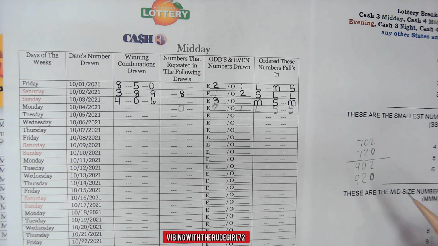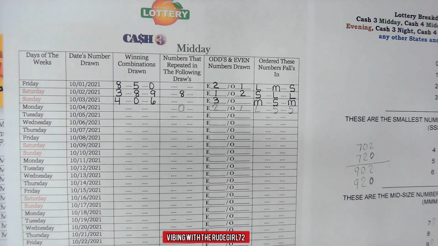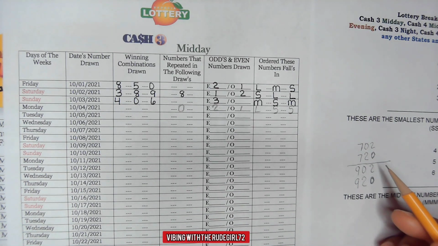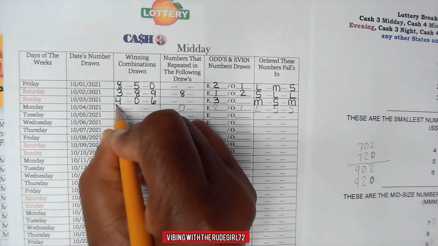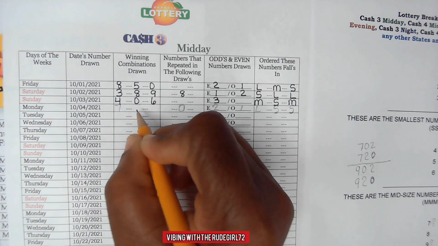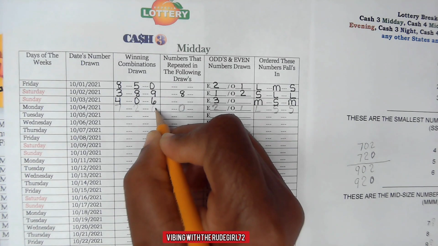So now let me go ahead and put one of my combinations over here. I'm gonna put this one. I like this one. It doesn't mean that this number is going to come. I just like it. I don't know why. I'm going to put the 7. Then I'm going to put the 2. I'm going to put the 0.